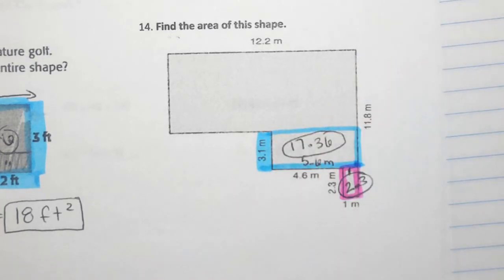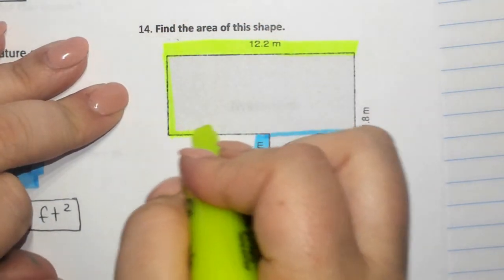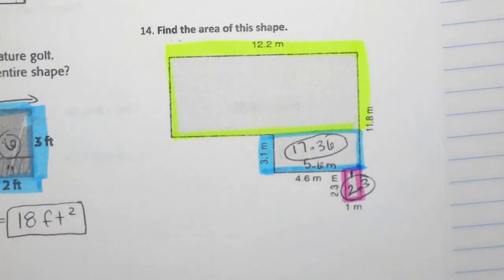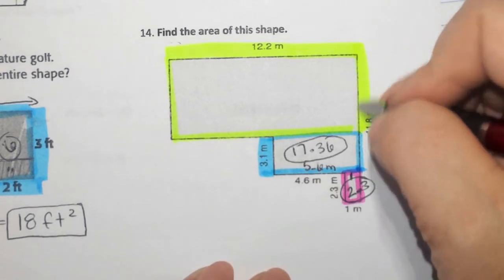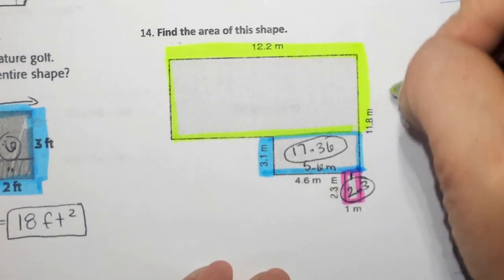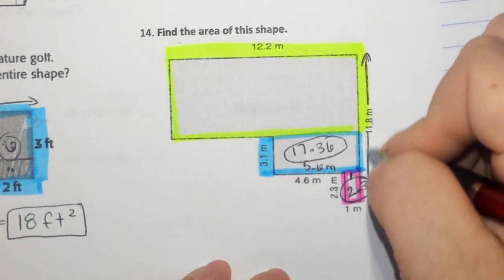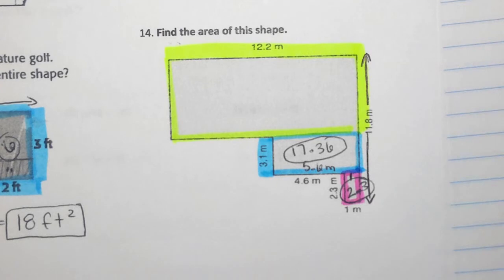All right, so now my last one is this larger rectangle up at the top. All right, I do know the 12.2 goes all the way across. The problem is this 11.8. Does it go just here? No, it's that entire thing all the way from the far side to the bottom side.